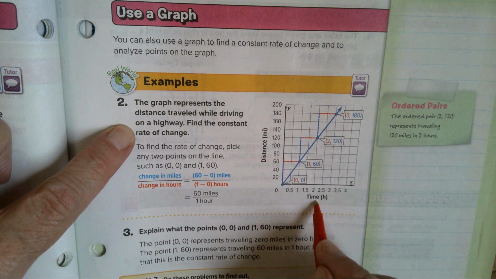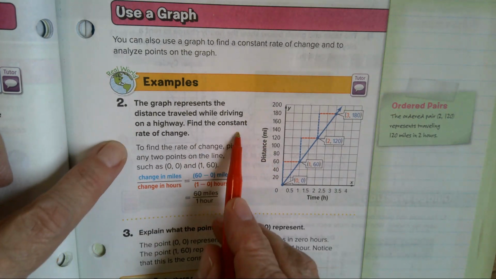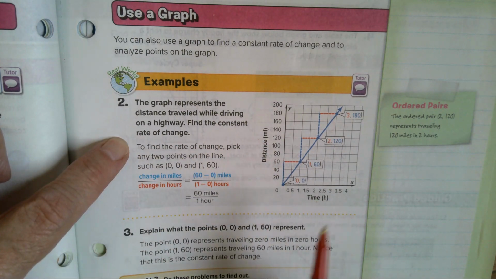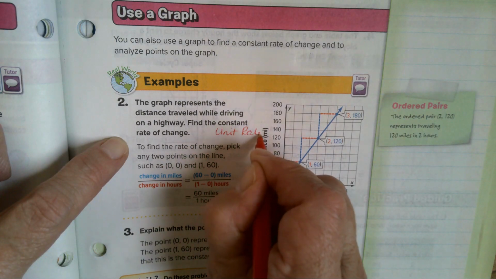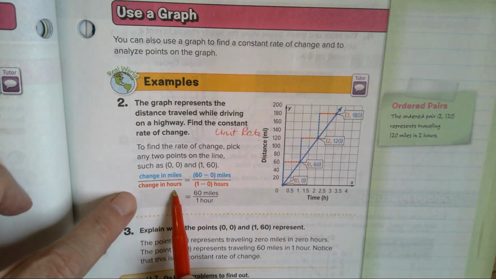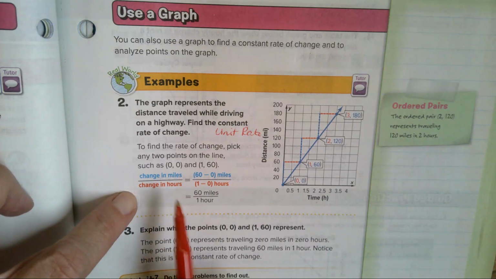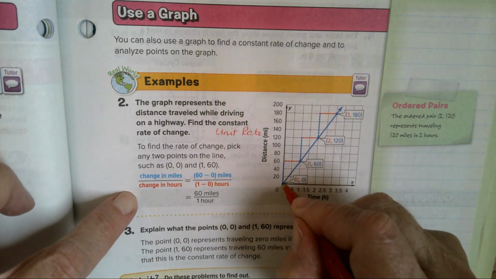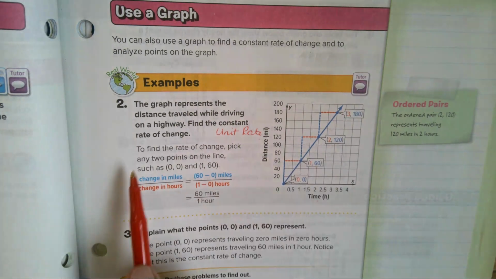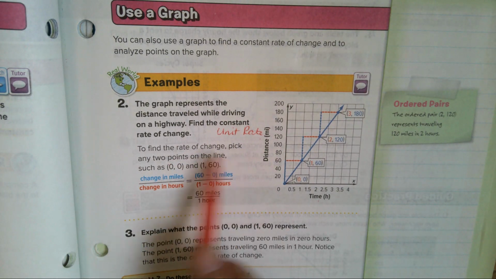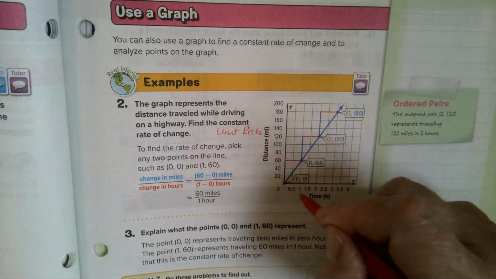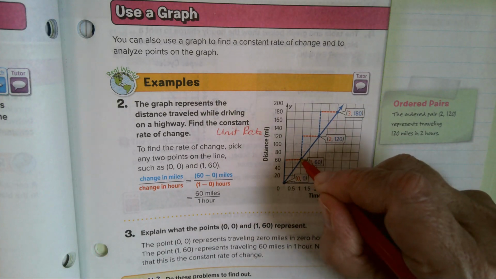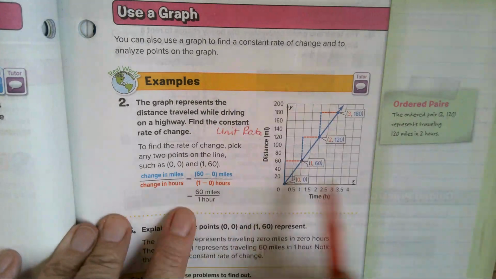This is time, this is distance. Find the constant rate of change. Remember, another way of thinking about the constant rate of change is unit rate. Okay? So, miles over hours. So here we have 0, 0. To find the constant rate of change, pick any 2 points on the line, such as 0, 0, and over 1 up 60.